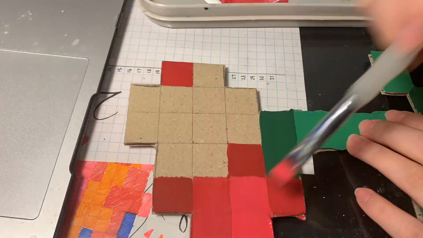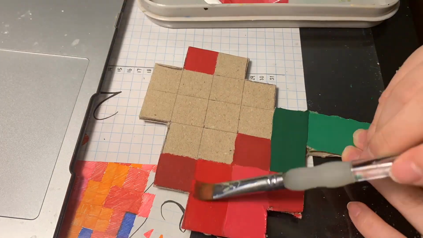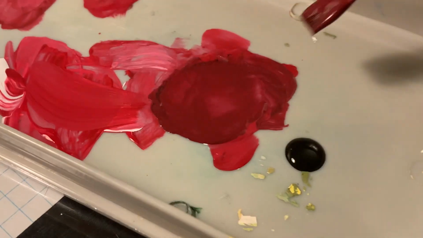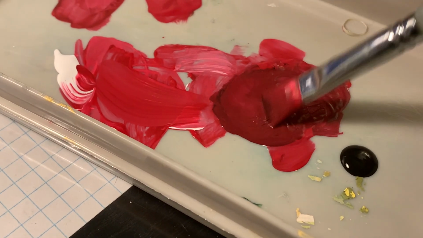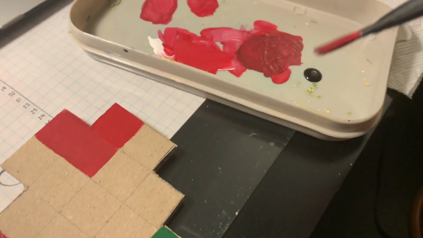Here I was just painting on more coats of paint to make sure I couldn't see the cardboard. So here I tried to add some black to make the red a bit darker. If you look at the actual poppy, there are darker spots in the middle, so I might just use this color as one of the ones in the middle.